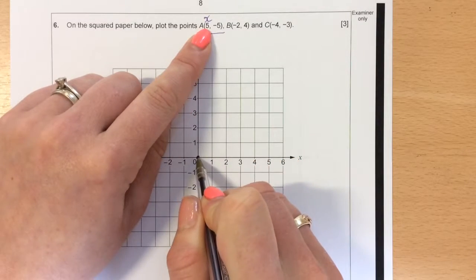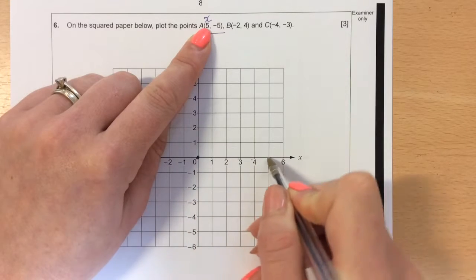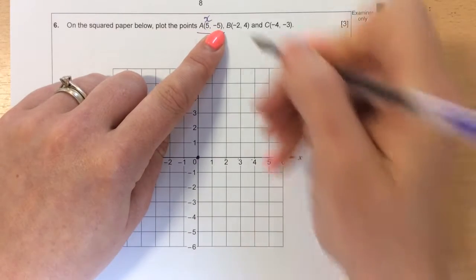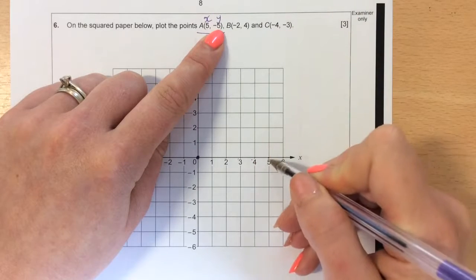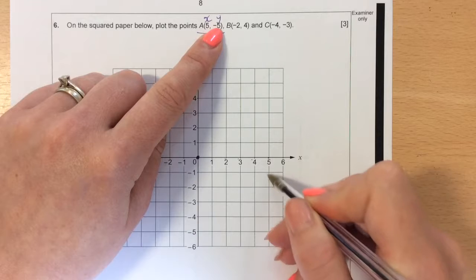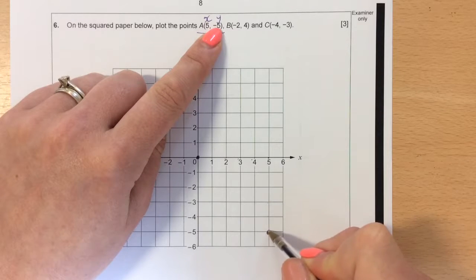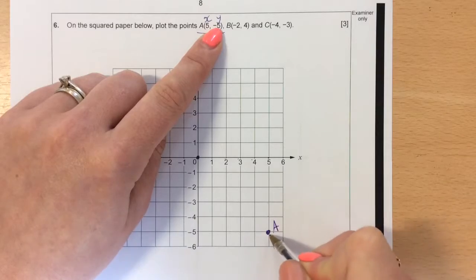So for my first point, I'm going to go 5 across. 1, 2, 3, 4, 5. And then because that's a minus 5, this is our y-axis. Because it's a minus 5, I'm going to go down 5. Down 1, 2, 3, 4, 5. So the point A is this position.